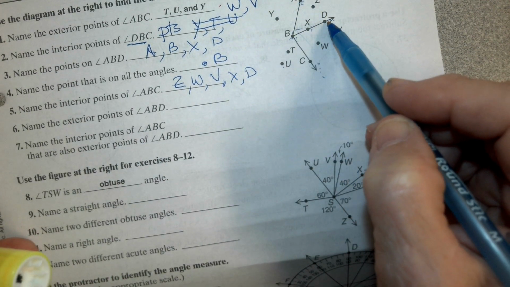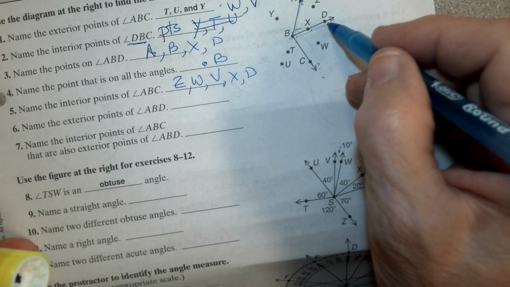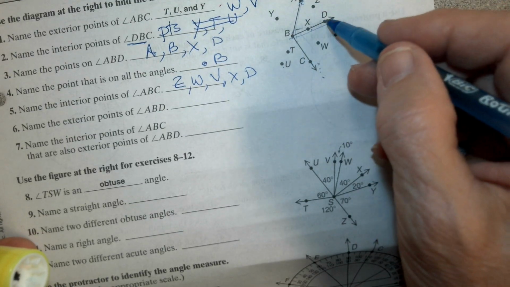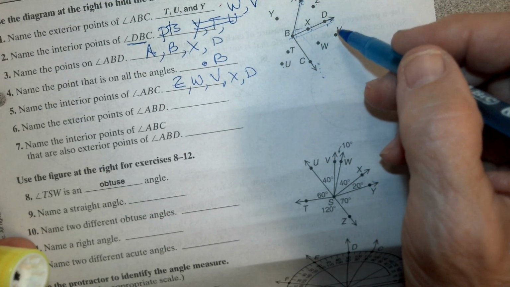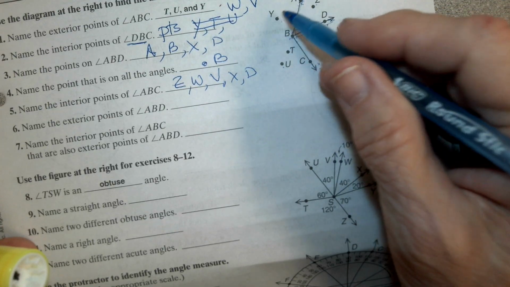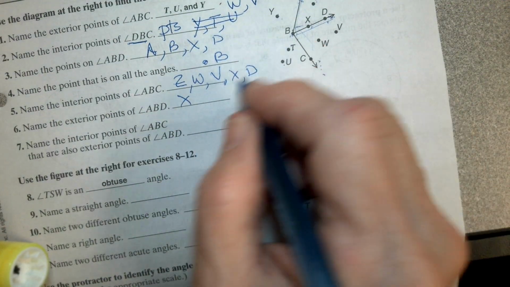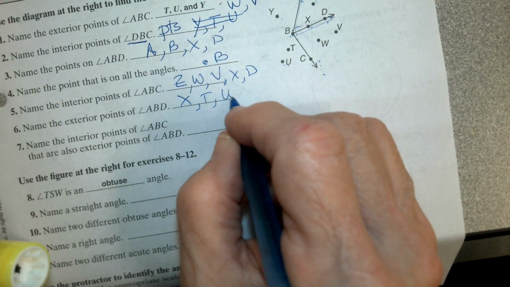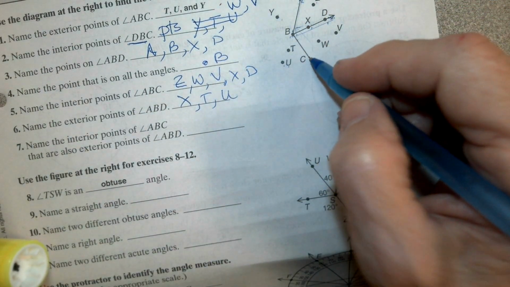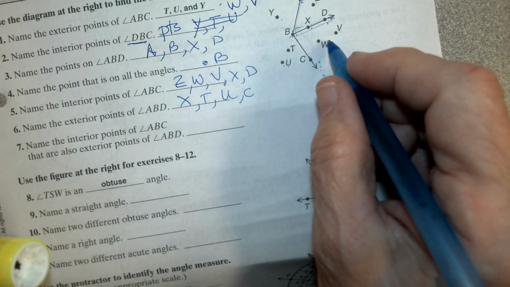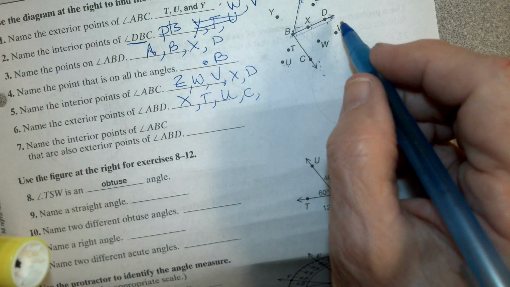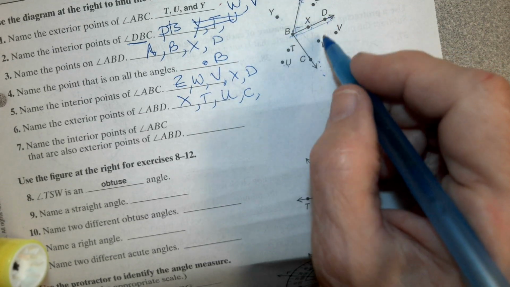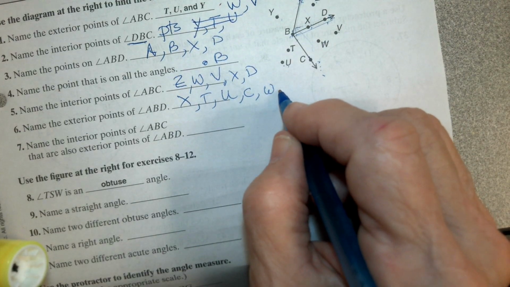Name the exterior points of ABD. So here's my angle. Isn't that going to be all of them except the ones on the line and the Z? So it's all these others. It's X, T, U. Let's keep an eye on this angle so we can include the C, right? What else? There's two more. Here's my angle. These are on the exterior of that: W and V.